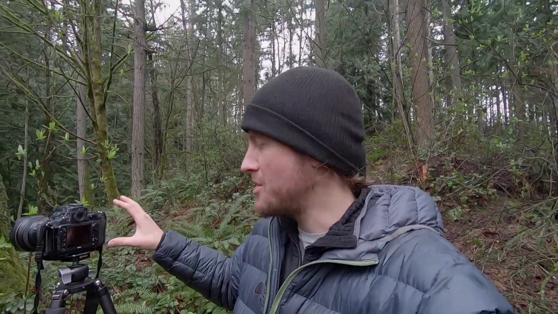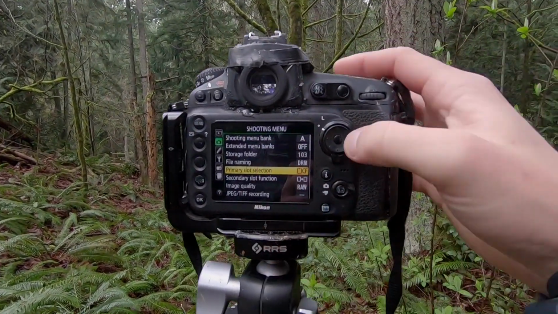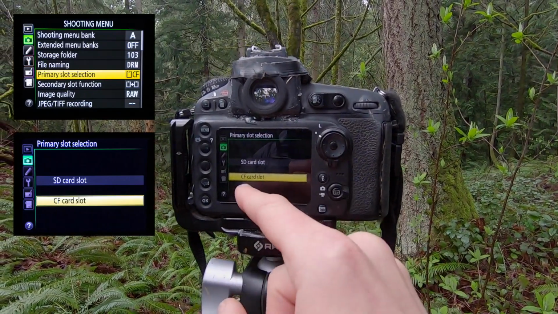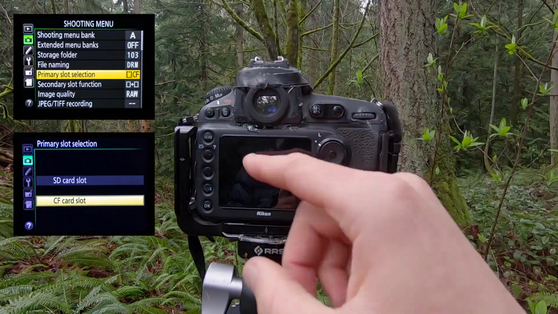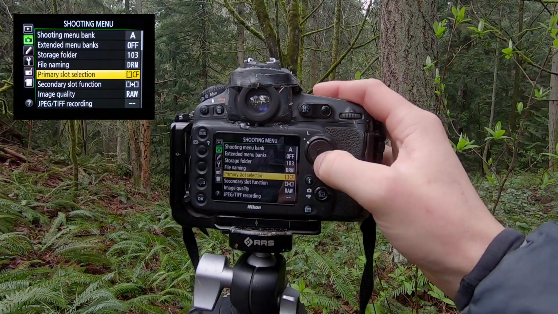So the goal there is, at the end of the day, I have 2 different cards with the exact same images on them, but the cards, generally, you want them to go to the fastest write speed first. So primary slot, that's the one you want for the fastest write speed. So CF card. If both of your cards are SDs, just put the primary as SD.